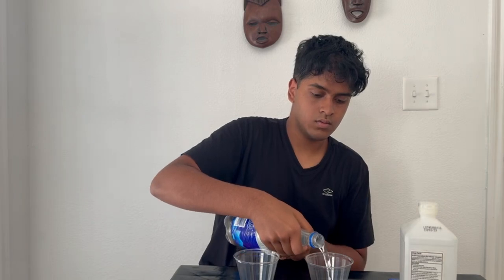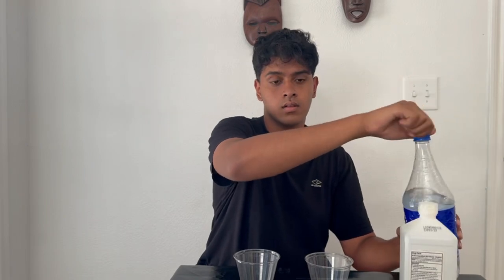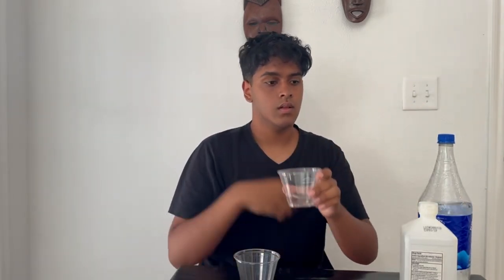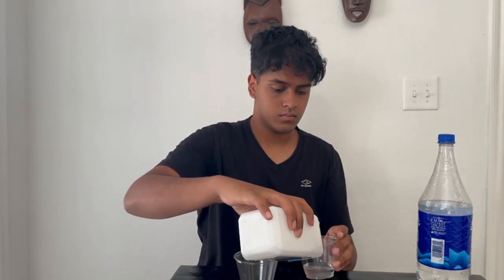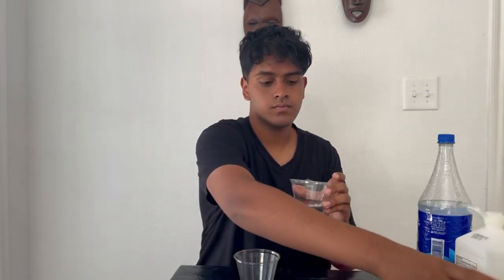Another example of a polar liquid is rubbing alcohol. So when we mix water and rubbing alcohol, two polar liquids, as you can see, it just completely mixes. This is because both of them are polar.